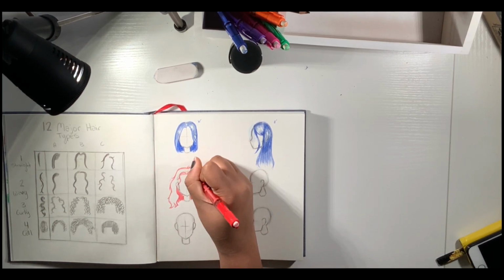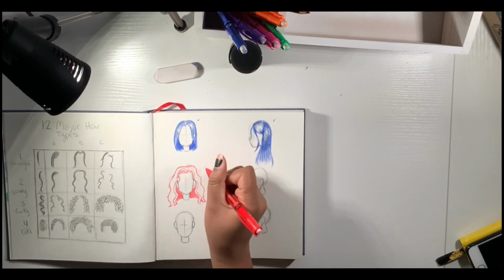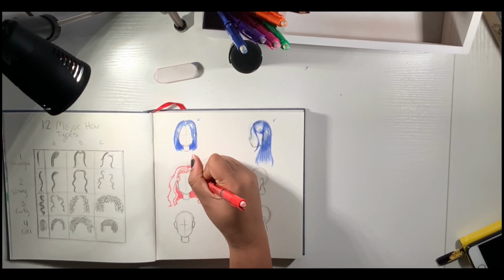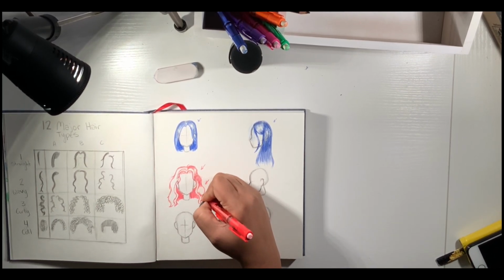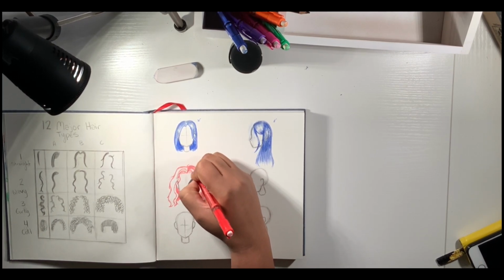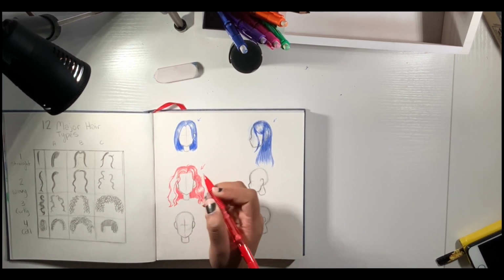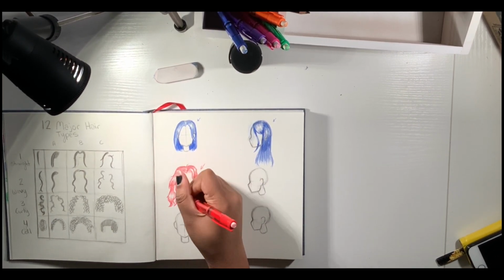I'd say the wave that I chose is somewhere between A and C, just about a B, but I feel like it is a little closer to version A. Yes, version A will be less voluminous than version C, but it will still be generally the same texture.